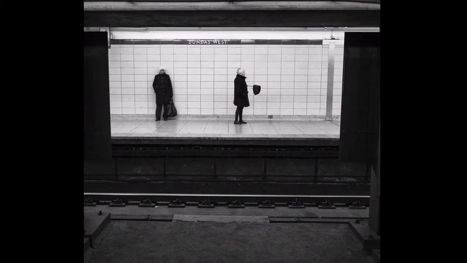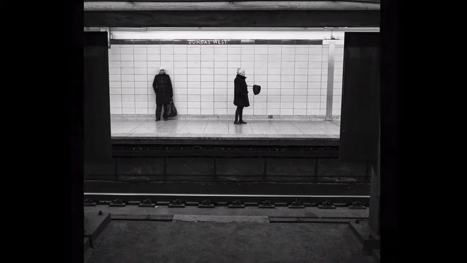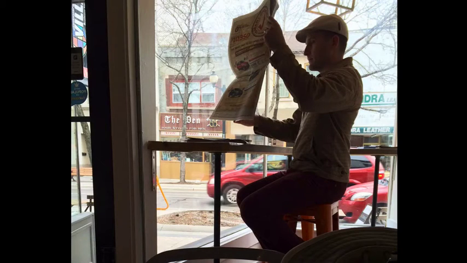Here's another example where you've got light really composing the image because you've got that line of track light against the black background of the subway, and then the people in the background there, the black coats against the whiter background. Here's another example of how light can really tell a story and improve a picture.